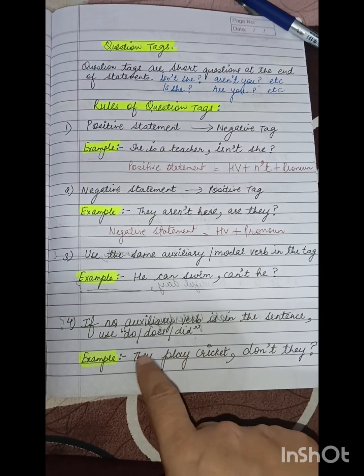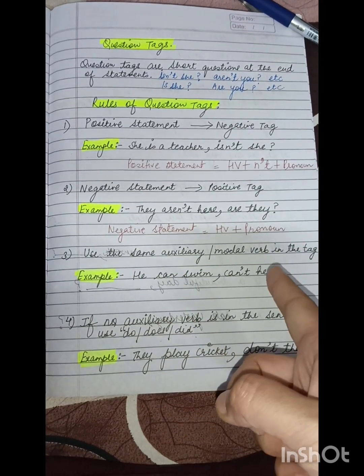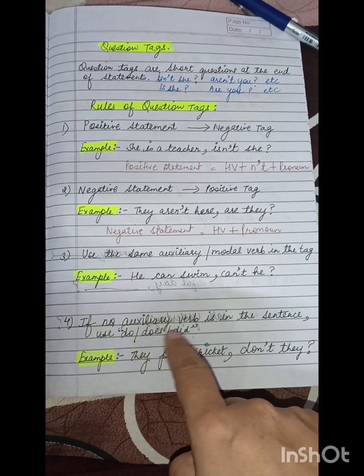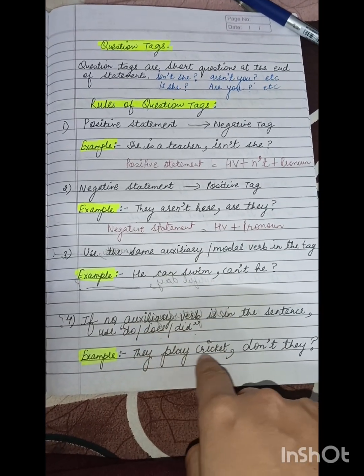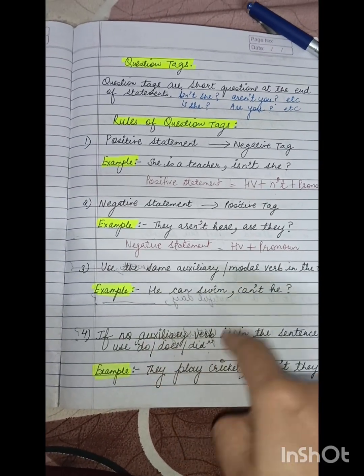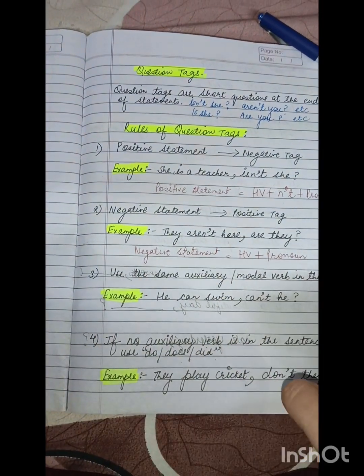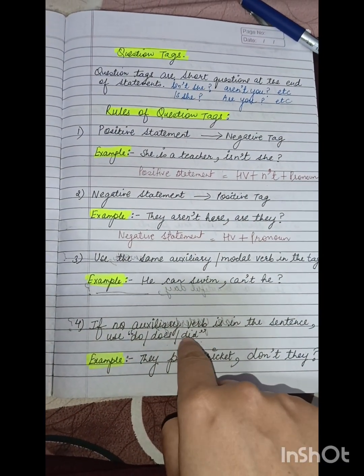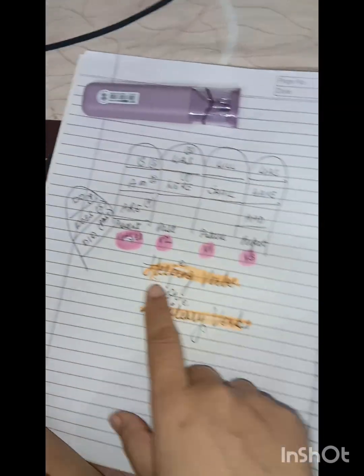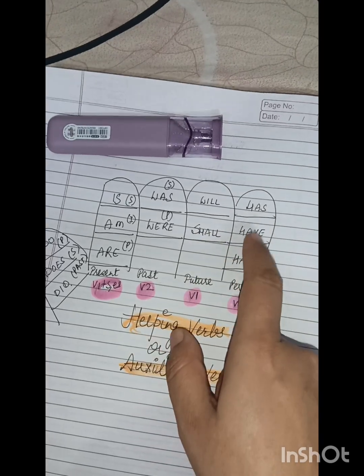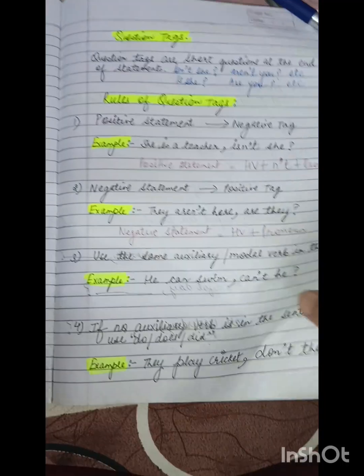So they play cricket is a positive statement. I have to use a negative tag. How am I going to do that? I am going to use do, does, did. Why am I going to use that? Because there is no helping verb. There is no is, am, are, was, were, will, shall, has, have, had, do, does, did. Nothing is given. So we are actually checking with these 3 verbs. This is what we discussed here also. These were all helping verbs: is, am, are, was, were, will, shall, has, have, had. Right?